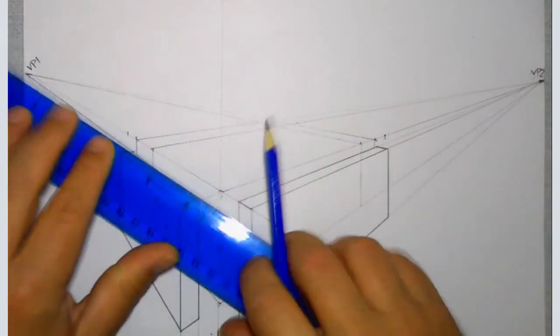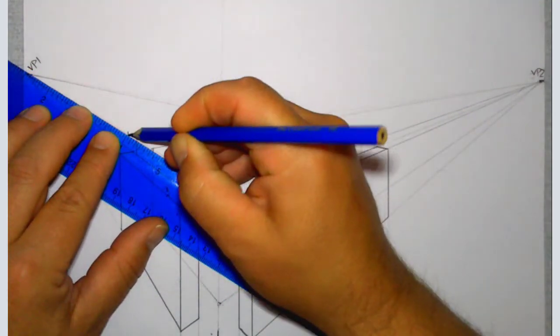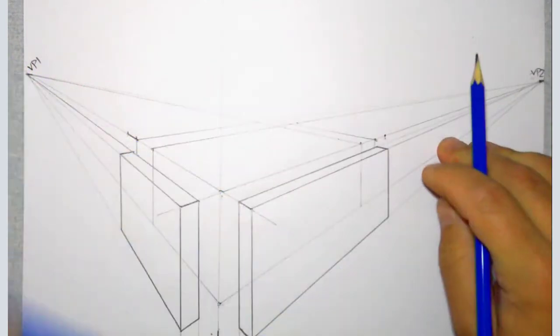Now, just to keep this simple, I'm going to darken that line in before I do anything else, in between those two, between the corner and the dot that I've just made.